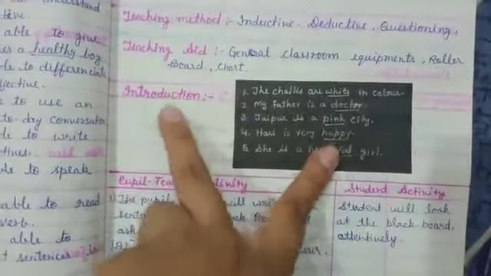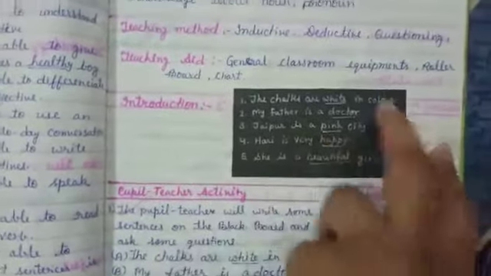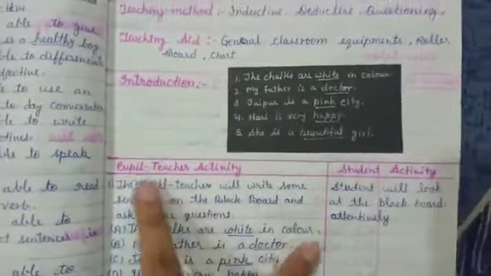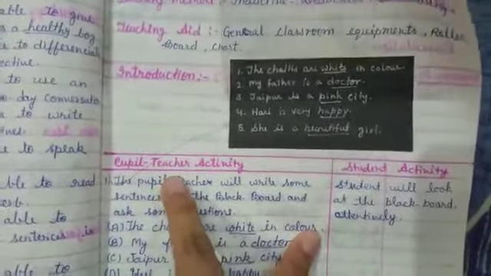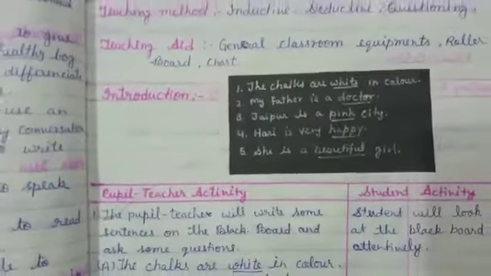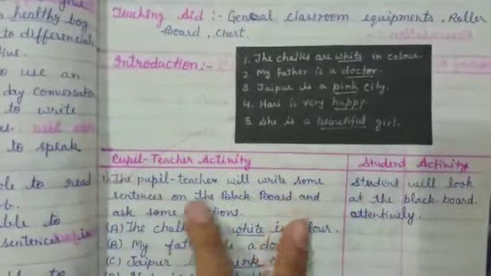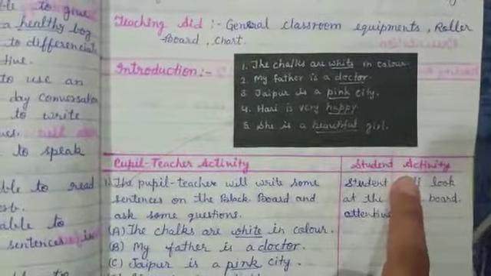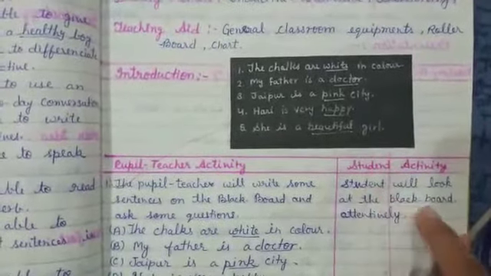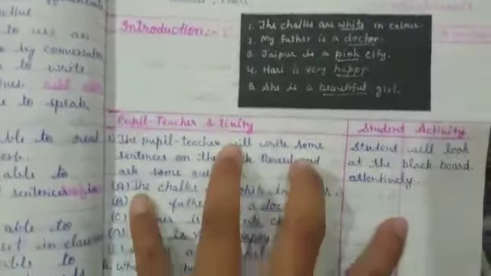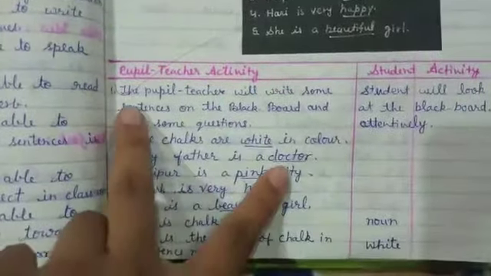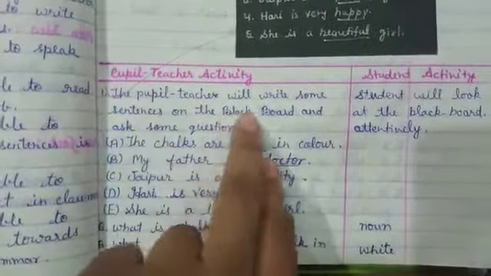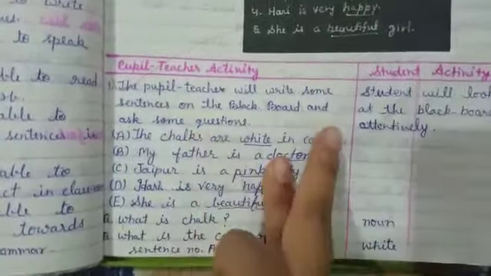Next up, we have the introduction, which are these statements. These are included in the pupil teacher activity. Pupil teacher activity is what the pupil teacher will do. Student activity is what the student will answer. For example, here the pupil teacher will write some sentences on the blackboard.